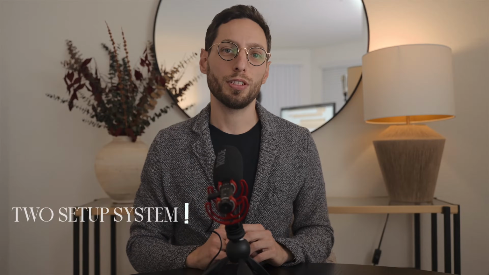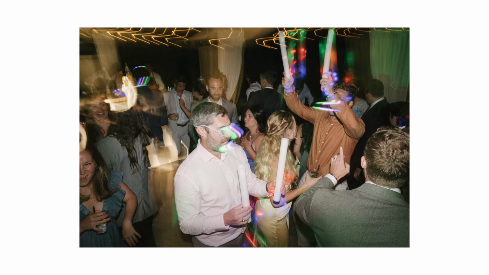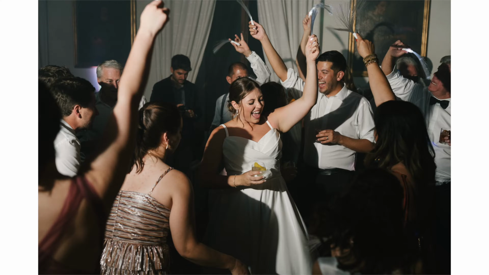First dance and party. This chapter may deserve a bit more of time, but let's touch on the main concept here. For the first dance, and especially the party, I always use two setup systems. The first setup relies on the available lighting on the dance floor and on some off-camera flash. The second setup involves direct flash with a long shutter speed.